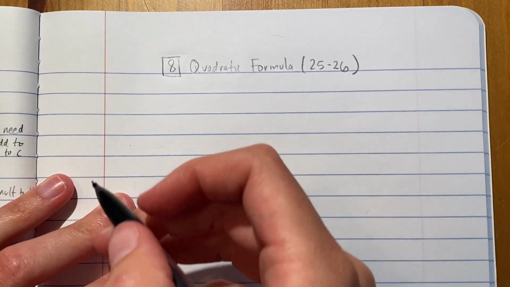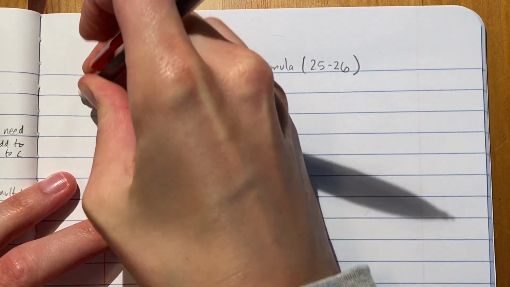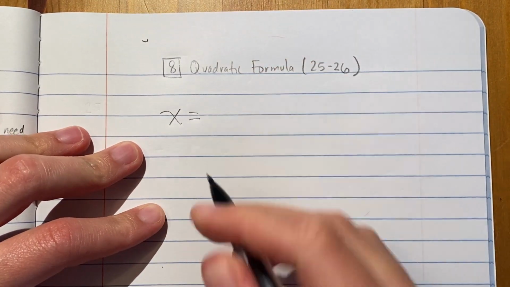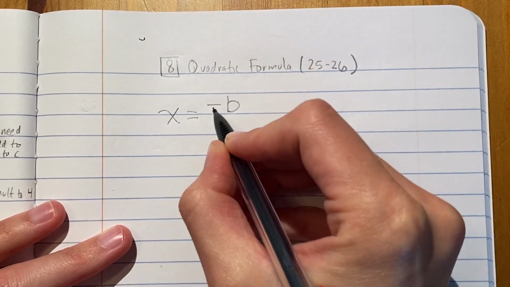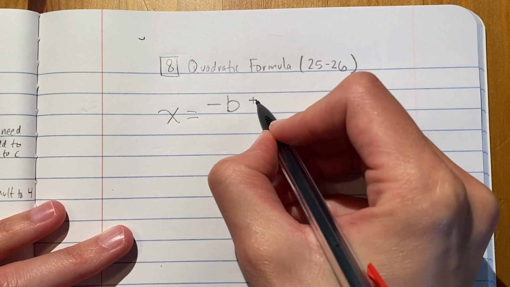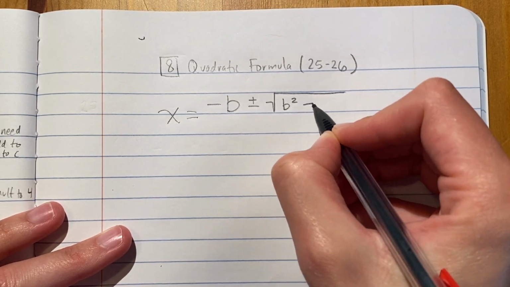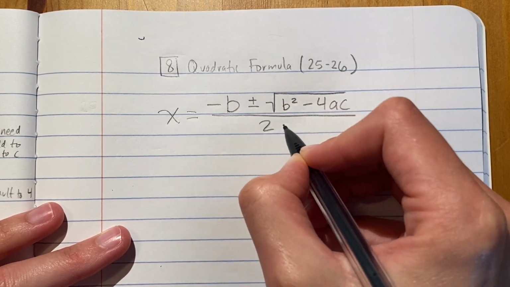It's everybody's favorite topic, the quadratic formula. Let's write this really super big and correct on top of the page. This is the opposite of b. The opposite of b. Make the opposite sign really big. Plus or minus the square root of b squared minus 4 times a times c, all over 2a.